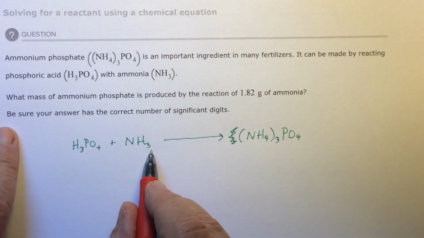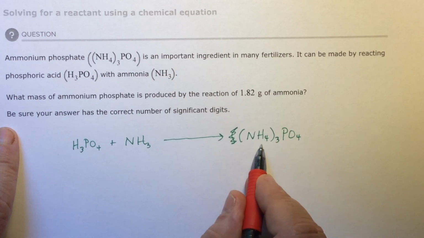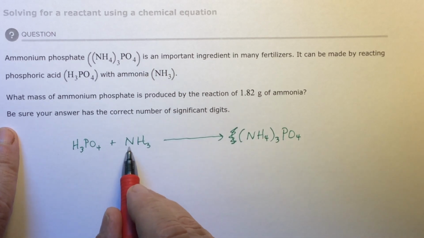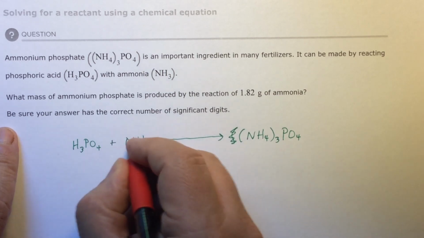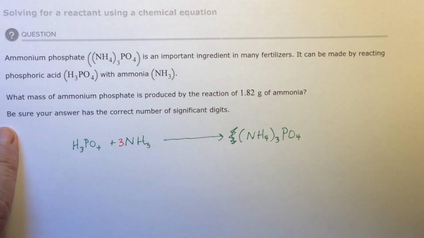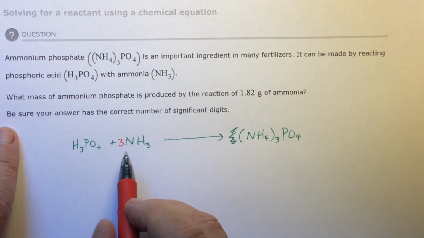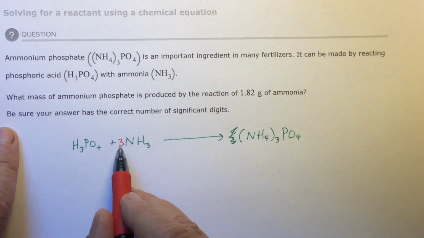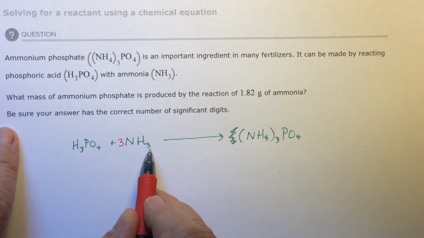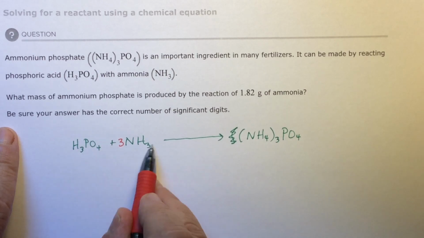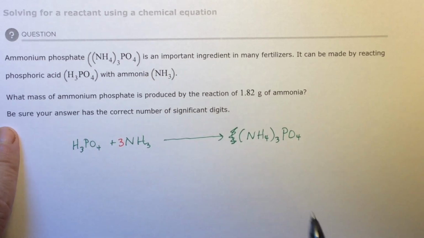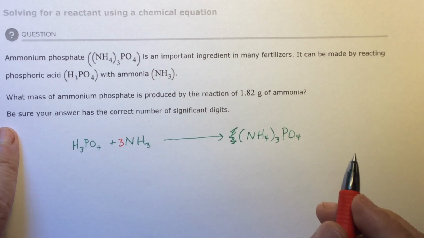NH3, I can't keep them together because this one's changed a little bit. So let's break it apart. I've got one nitrogen and 3 nitrogens here. So I have to do 3 nitrogens there. That gives me how many hydrogens? 3 plus 9. So 3 times 3 is 9, 10, 11, 12. I've got 12 hydrogens on this side, 12 on this side. I love it. I think I'm done.